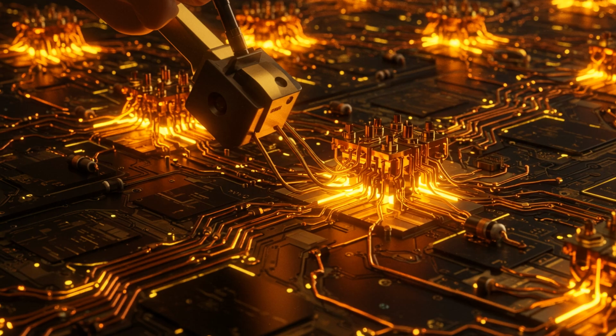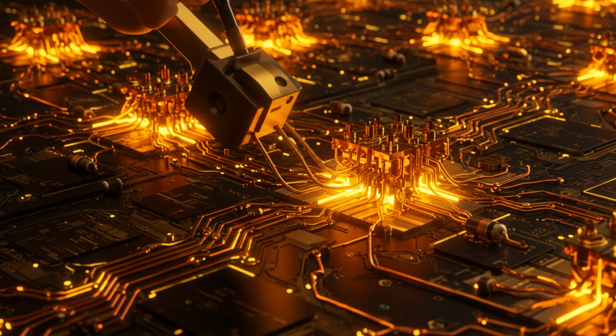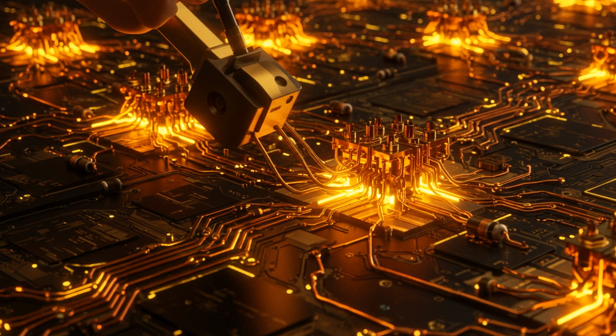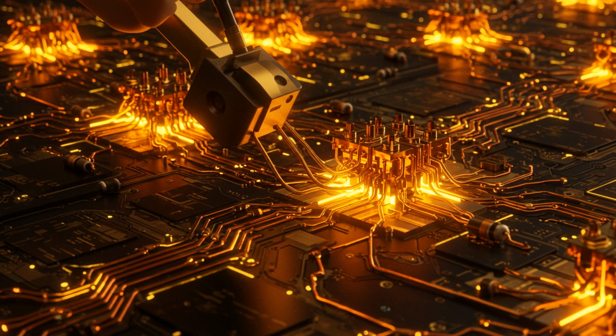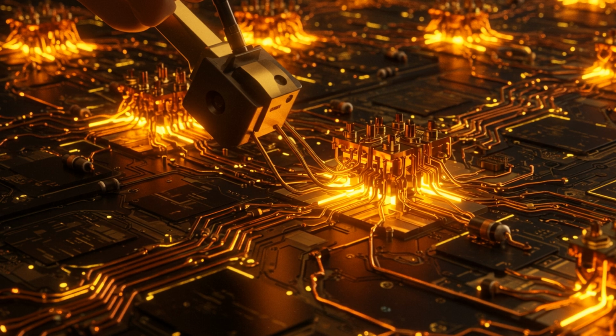With the cells created and the layer stacked, we need to create the roads for the data to travel on. This is the metallization phase. We use a process called dual damascene to etch trenches into the top layers and fill them with copper. These copper lines become the bit lines and word lines that allow the controller to address every single cell in the 3D stack. It is a three-dimensional grid of staggering complexity. Every single cell must be reachable.